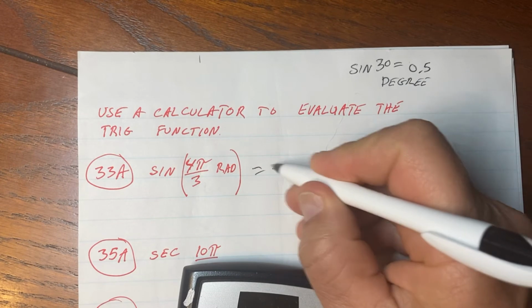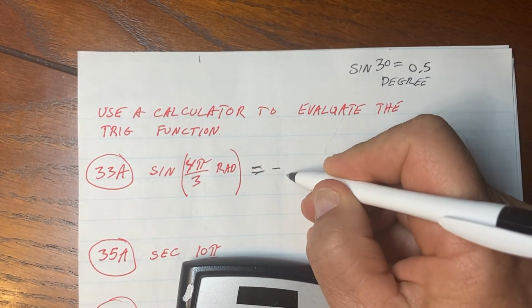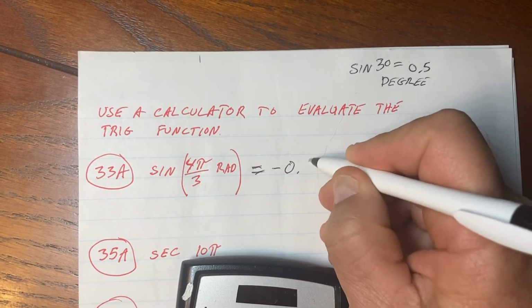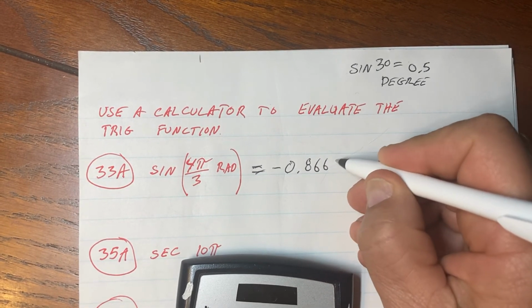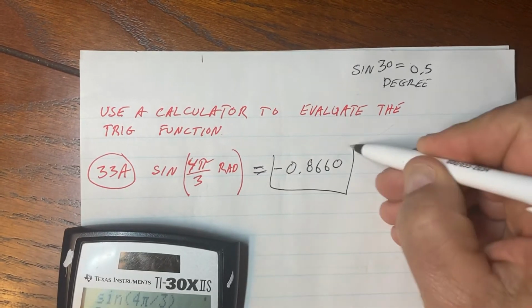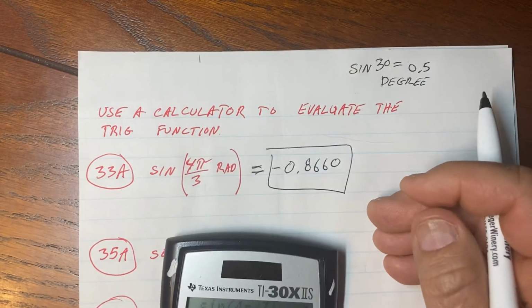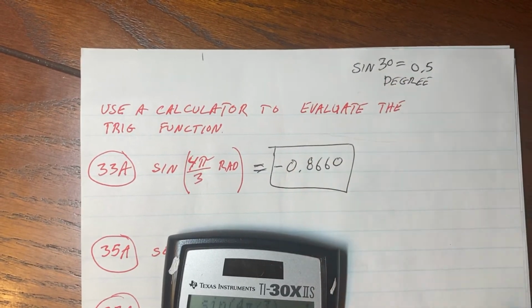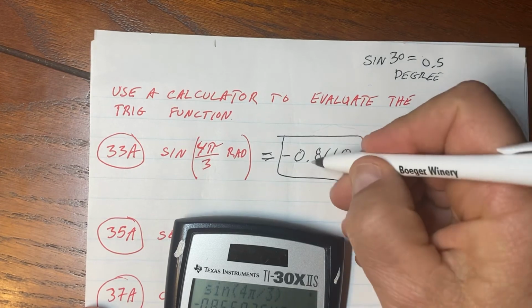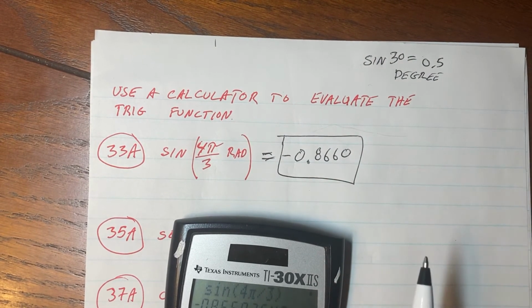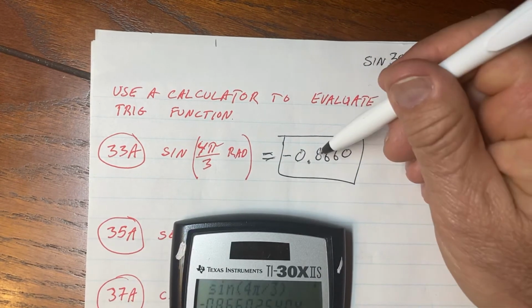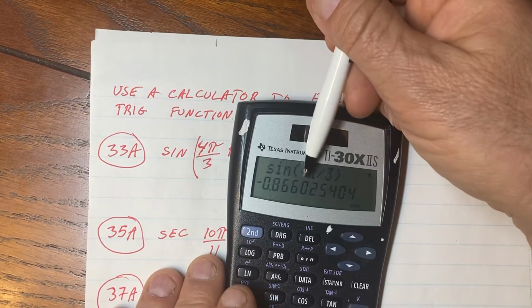Equals negative 0.8660. Boom, that's it. Done. Fin. And again, it rounded off to the nearest 4 places. 1, 2, 3, 4.